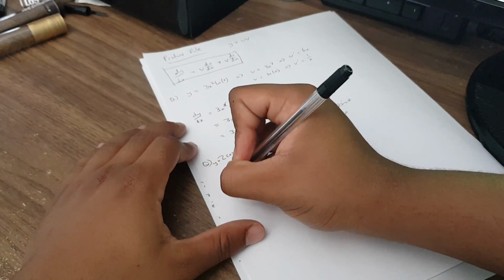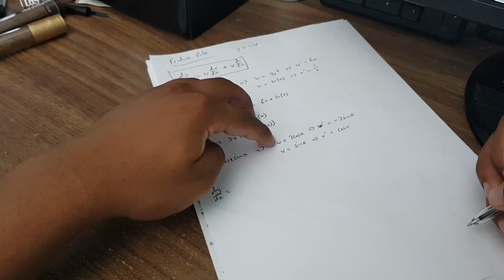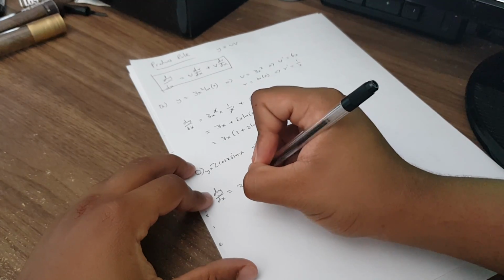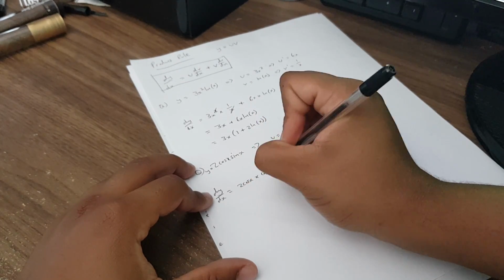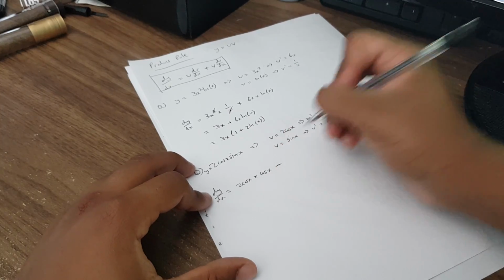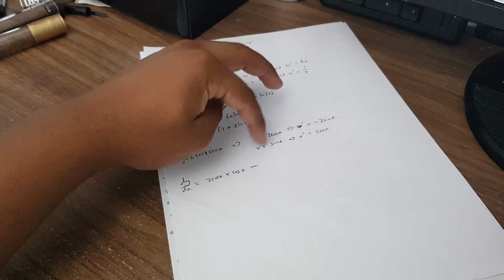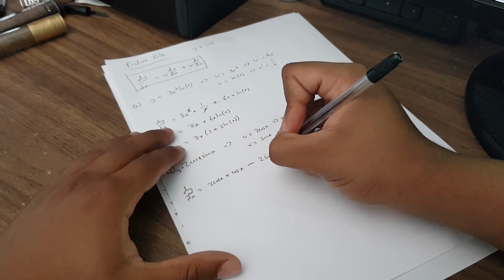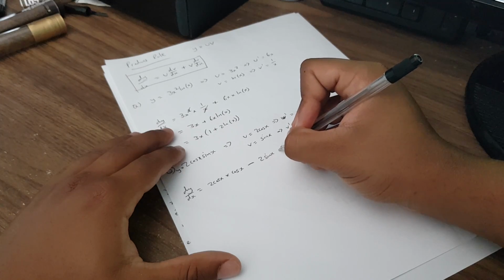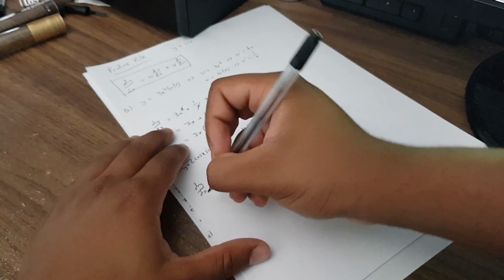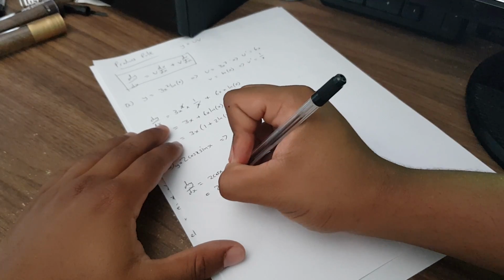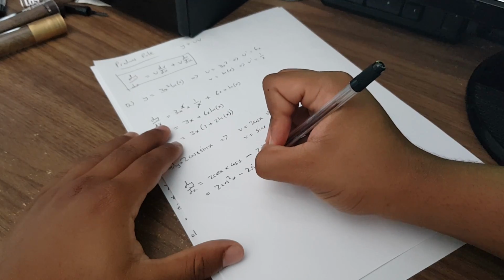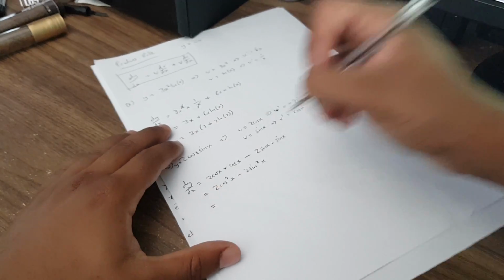So we're going to say that dy by dx is equal to our u times our v prime. So 2 cos x times cos x minus, because we have a minus on one of the pairings, 2 sine x times sine x. So what we will get is 2 cos squared x minus 2 sine squared x.